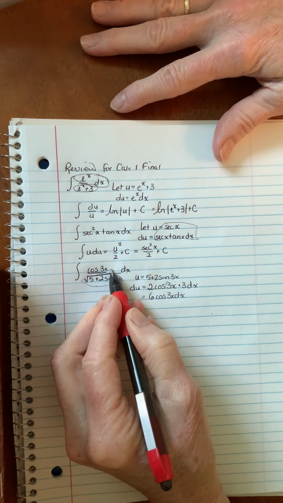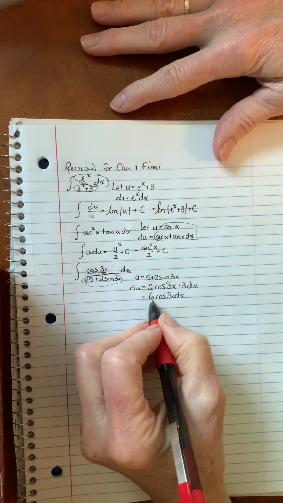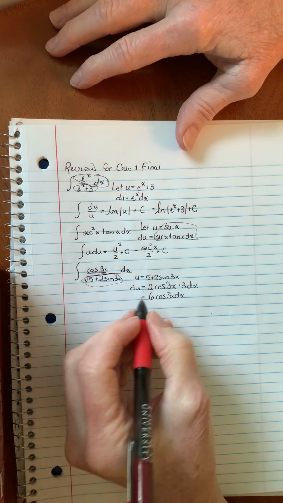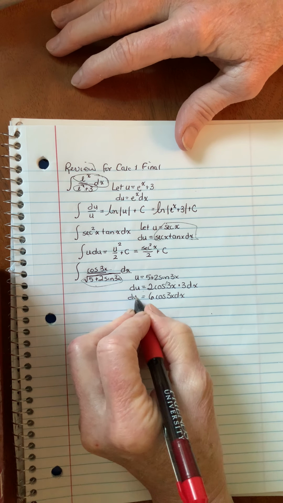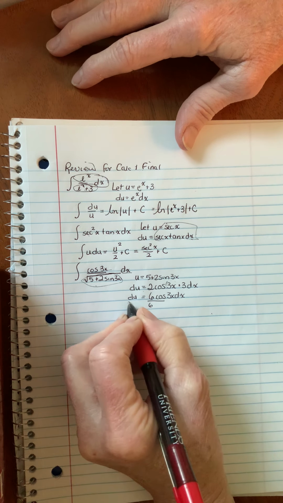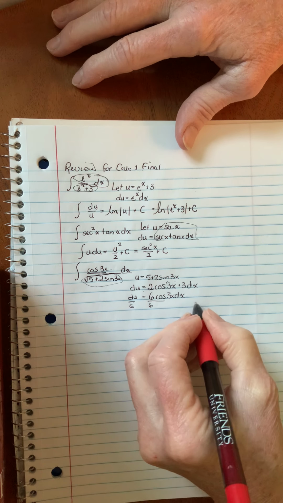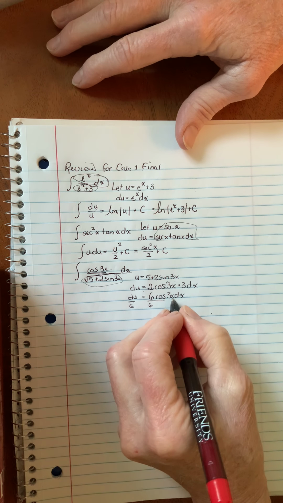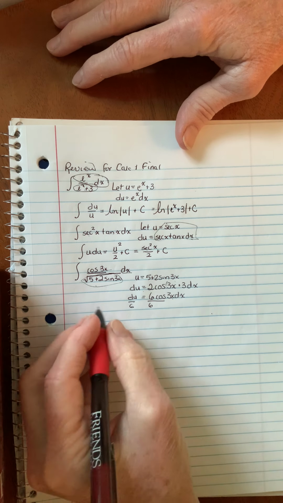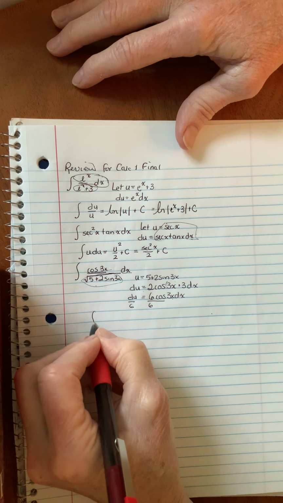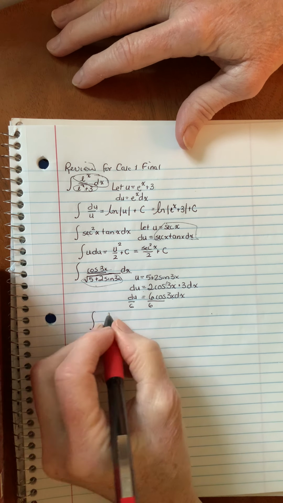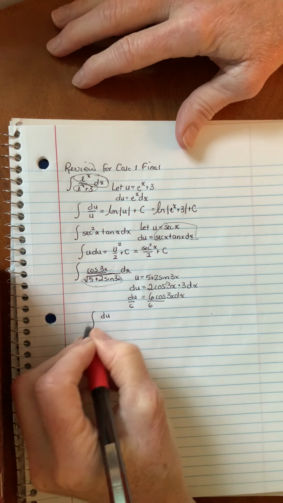Well, we need cosine of 3x dx. We do not need 6 cosine of 3x dx. So the key to that is to divide both sides of this by 6. So we get cosine 3x dx is equal to du over 6. Consequently, our problem is this. It is du over 6.